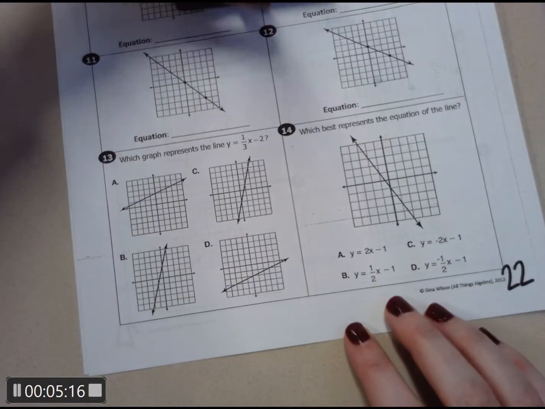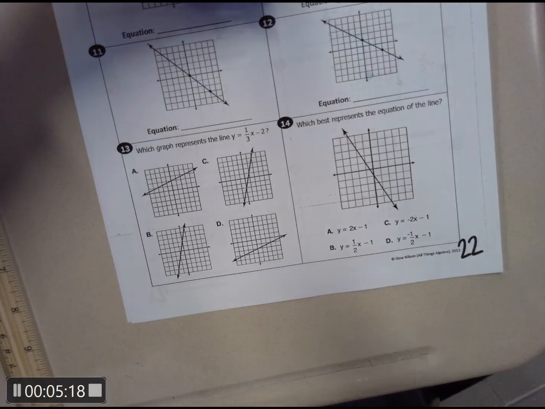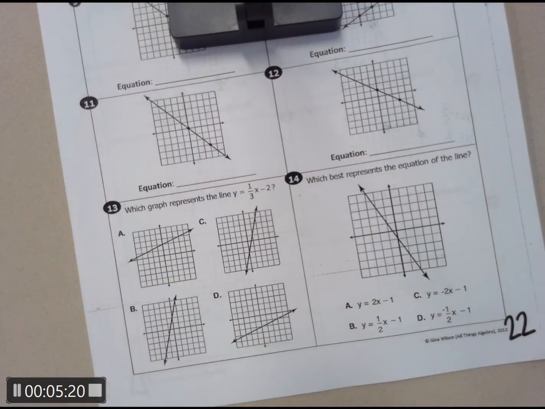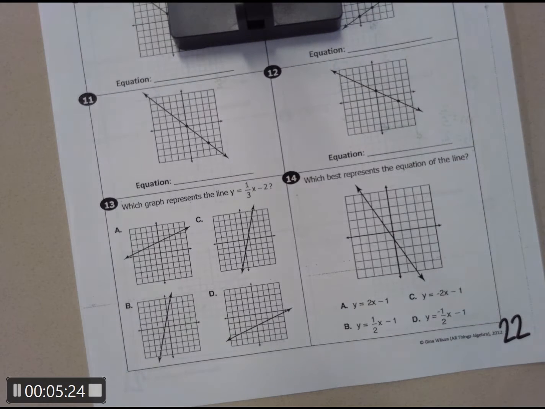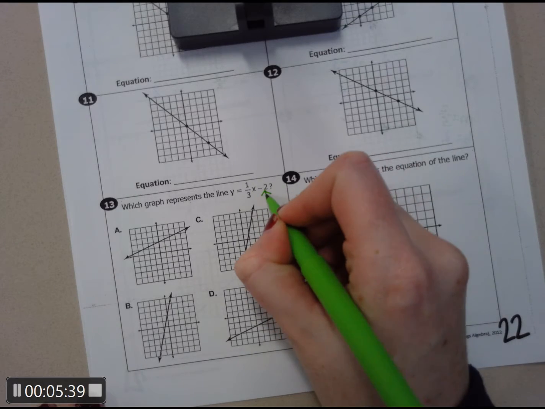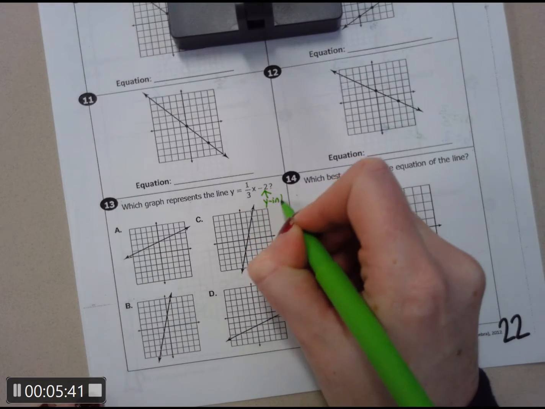Alrighty. And now that you are pausing your video, I am going to go to 13 and 14. Okay, so I am going to do 13. I want you guys to do 14. Okay, so for 13, which graph represents the line y equals 1/3 x minus 2? So the first thing we need to do is find our y-intercept.